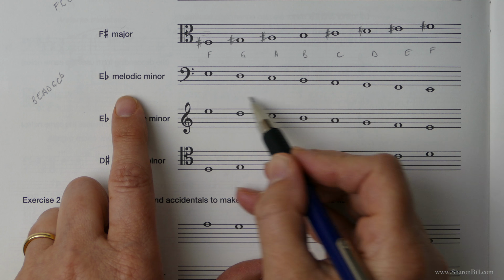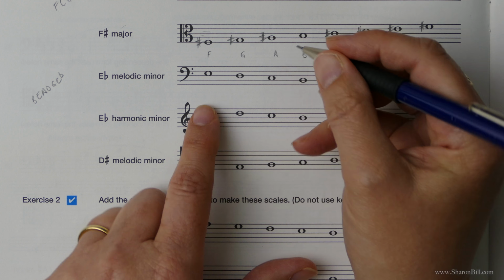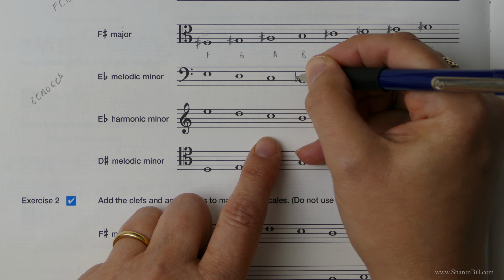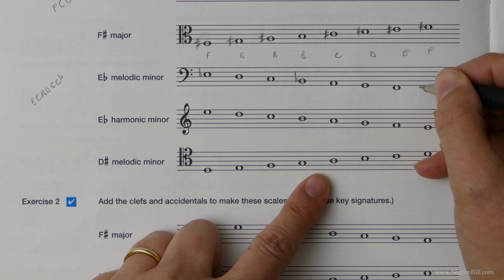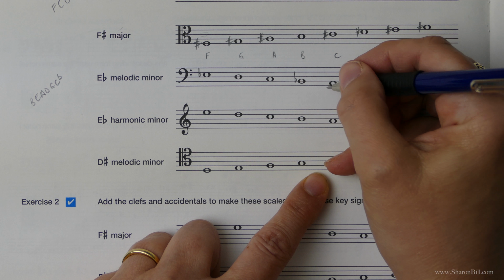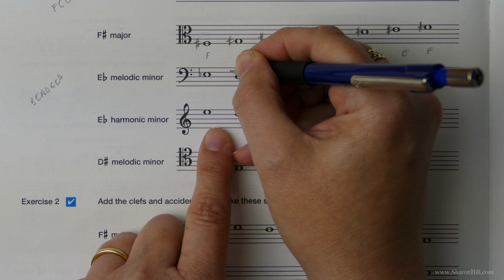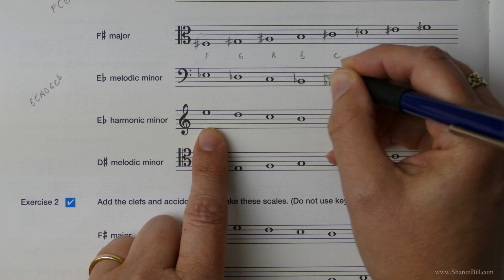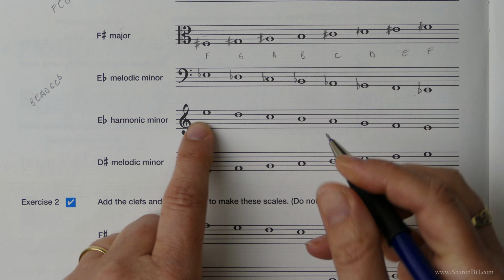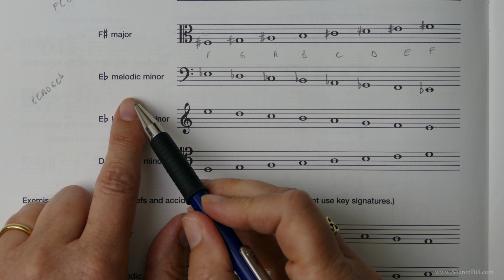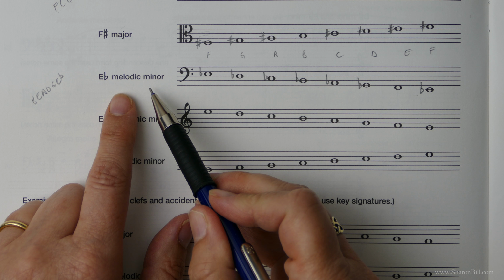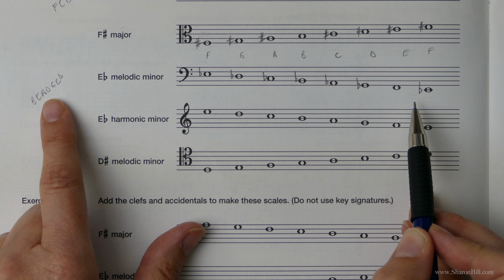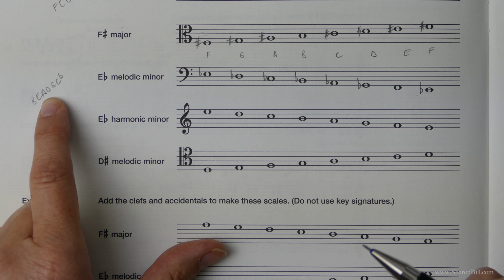Again, if you're not familiar with the clef, by all means write out the letters underneath. Remember, you're descending now. So B flats, E flats, of course, comes twice. A flats, D flats, G flats, C flats, and then ascending you raise the 6th and the 7th in a melodic minor. However, descending it stays in the relative key signature, so that's the job done.